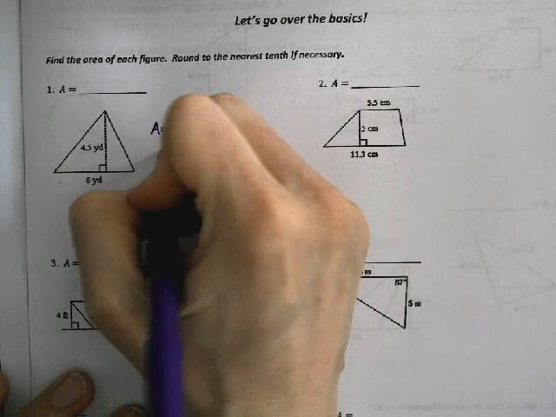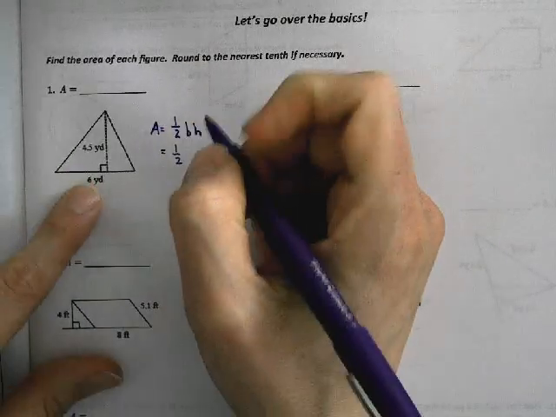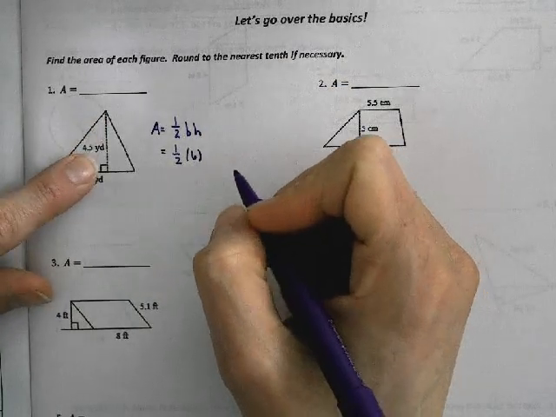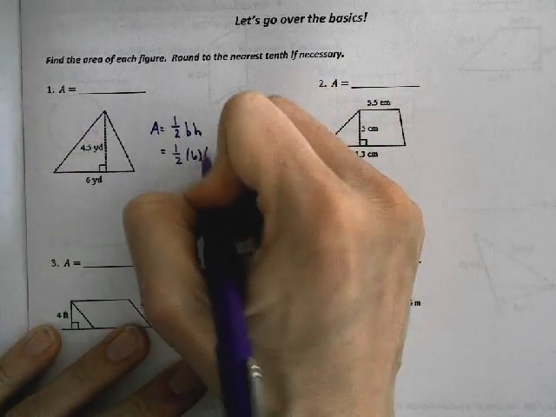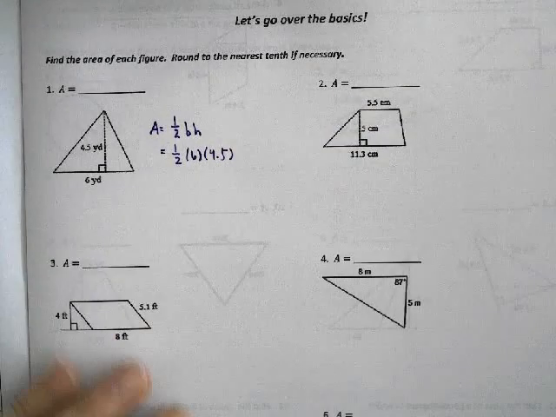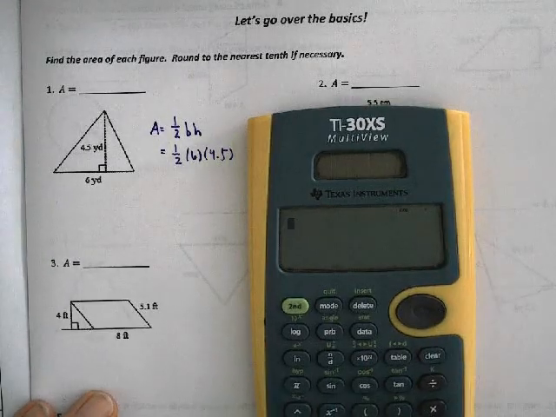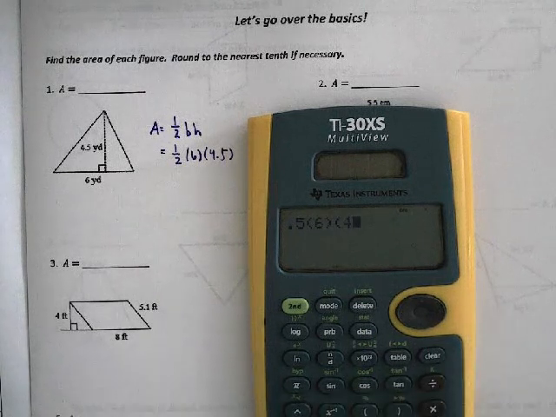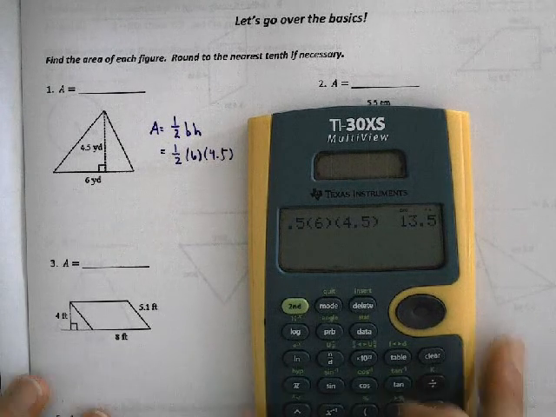So looking at the picture, I have 1/2. My base is 6 here at the bottom, and my height, that perpendicular height, is 4.5. Now that's just a matter of putting it into my calculator: 0.5 times 6 times 4.5, and I get 13.5.